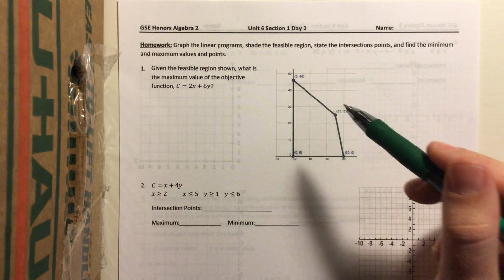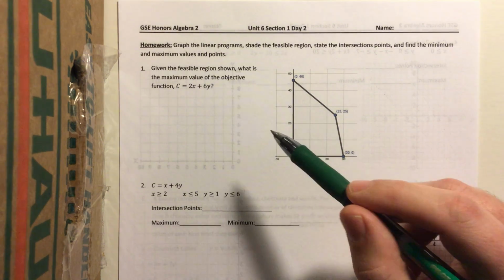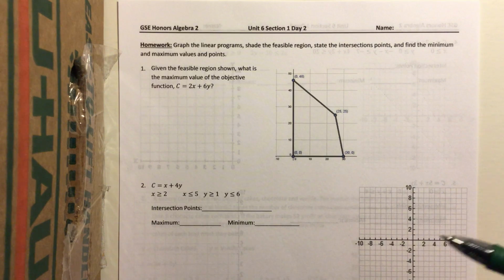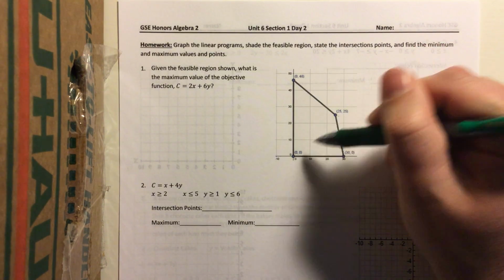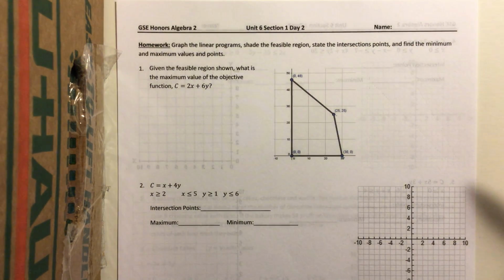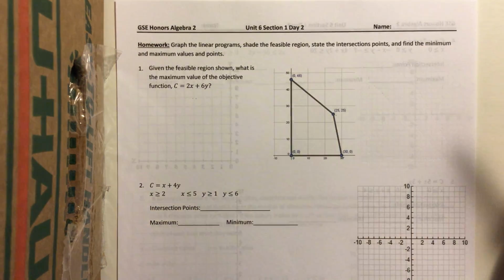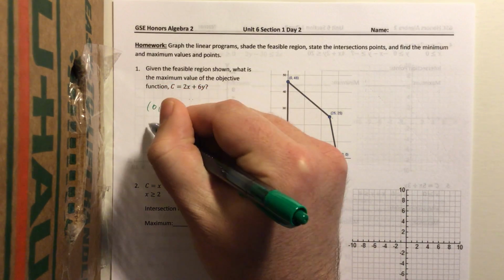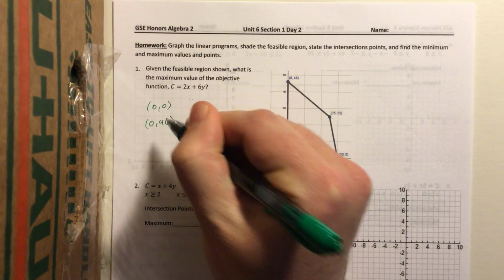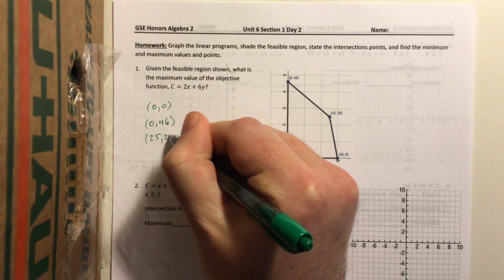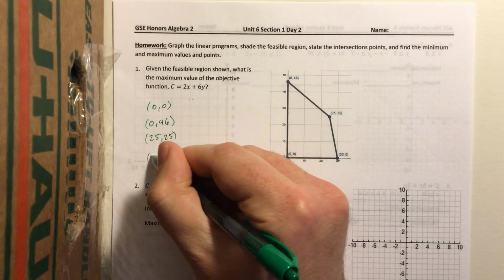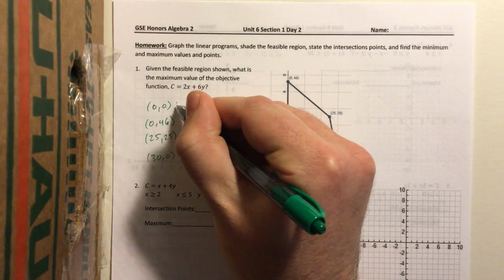Given the feasible regions shown, what is the maximum value of the objective function c equals 2x plus 6y? Okay, we just need to take each of our intersection points and plug those into our c function here. So we have 0, 0, we have 0, 46, we have 25, 25, and we have 30, 0 as our intersection points.